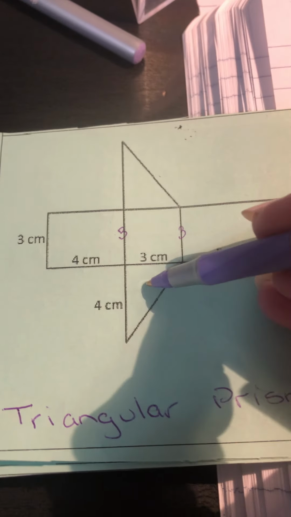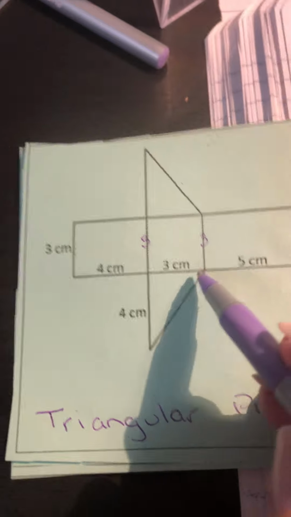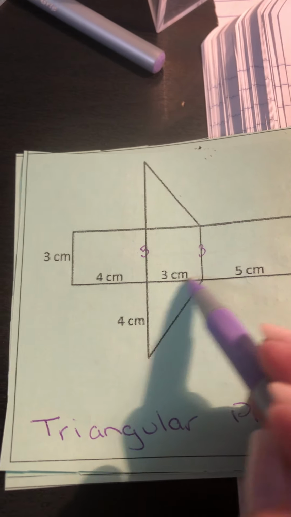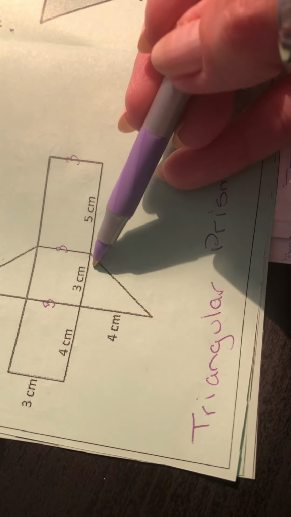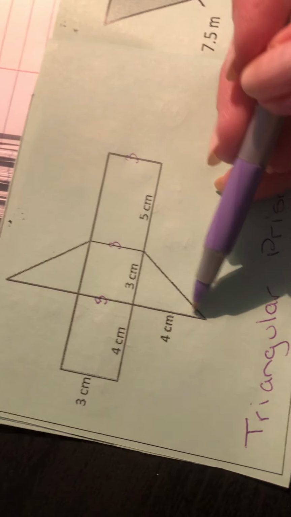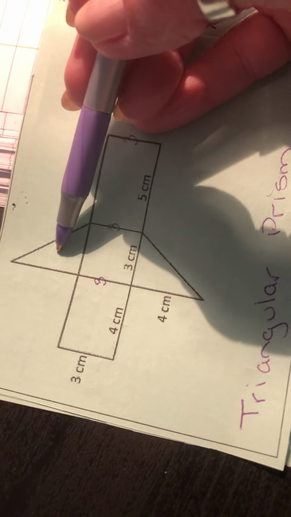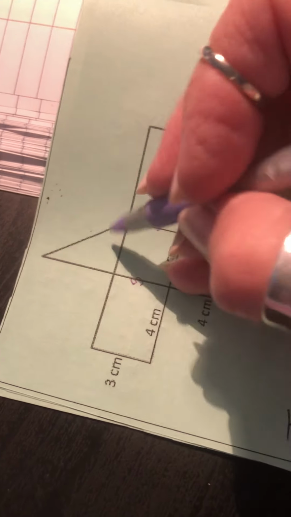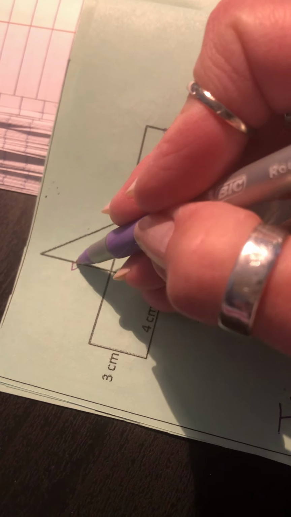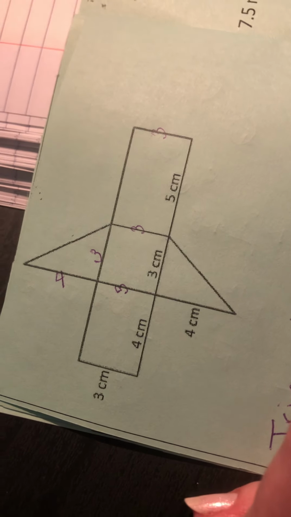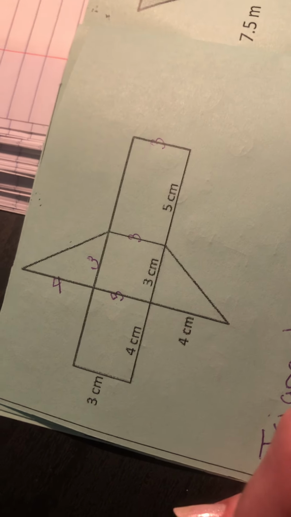Now, do we have everything we need for these triangles? Well, here's the height right here. It doesn't look like it, but if we turn it this way, here's our height, and there's our base. So yes, I have base times height. This one is the same as this one. So over here, I have 3 for my height and 4 for my base. So I have everything I need.